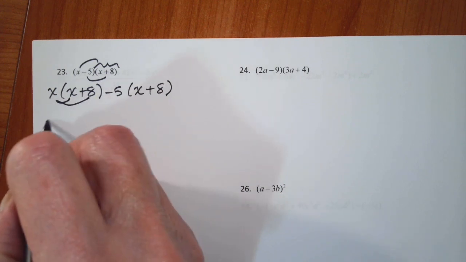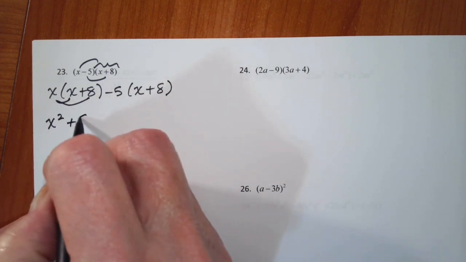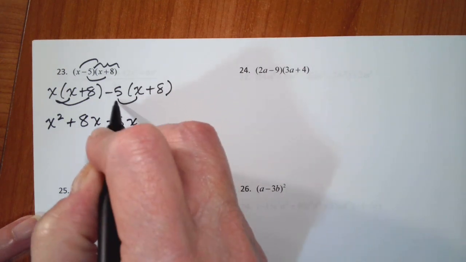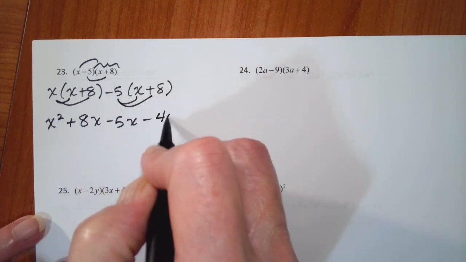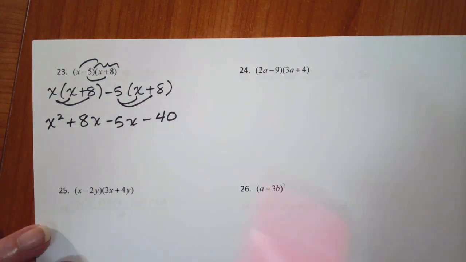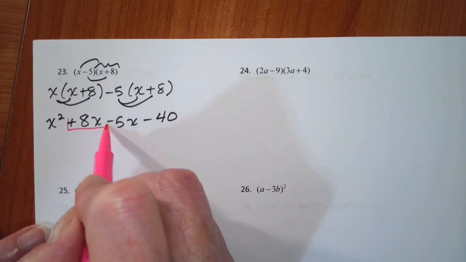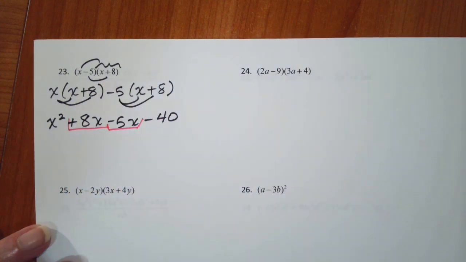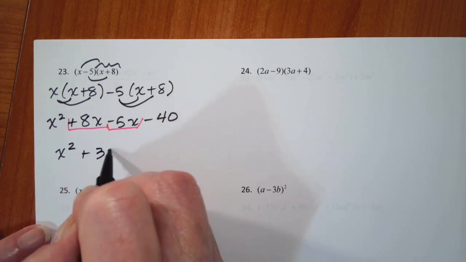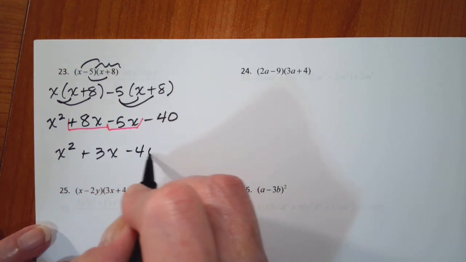When I distribute here, I get x squared plus 8x minus 5x minus 40. And then I have like terms here that I can combine. So that's going to give me x squared plus 3x minus 40.